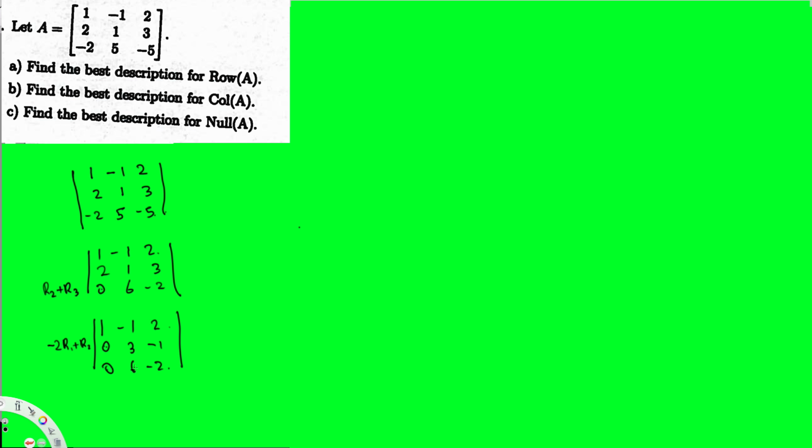If you notice, the third row is a multiple of the second row. Therefore, I can multiply the second row by negative 2 and add it to the third one to make it completely 0. So if I do that, let's see what I get: 1, minus 1, 2, 0, 3, minus 1, and if I multiply the second row by negative 2, it becomes negative 2 R2 plus R3, and this will become 0. Then I have to make this one into 1. To do that, I can divide this row by 3. So if I do that, 1, minus 1, 2, 0, 1, minus 1 over 3, and the bottom one is going to be 0, 0, 0.